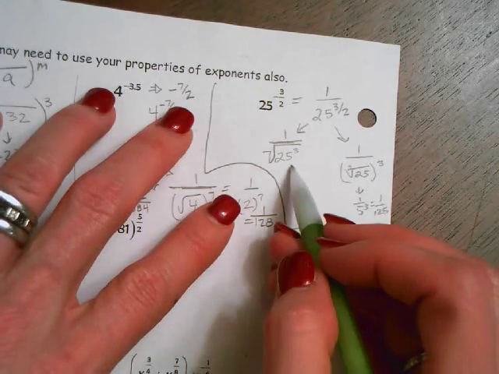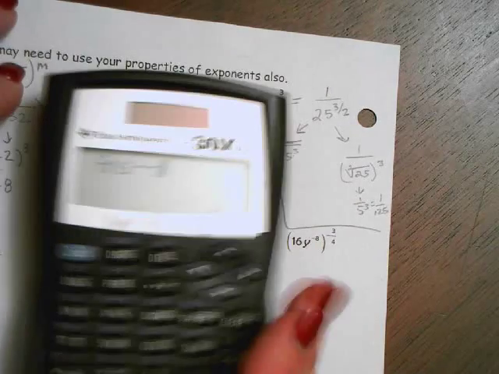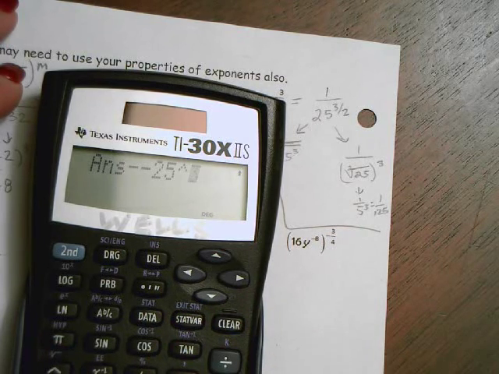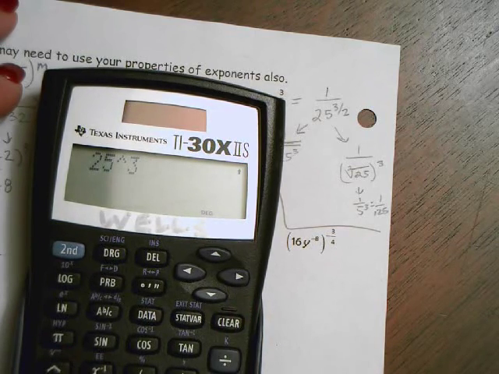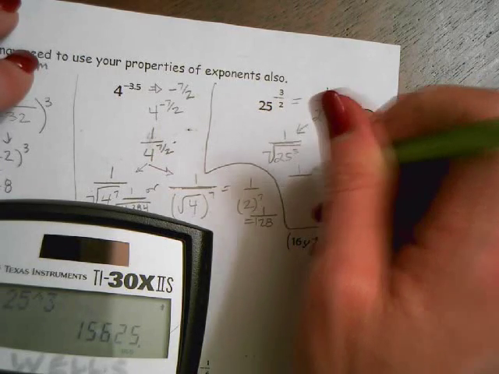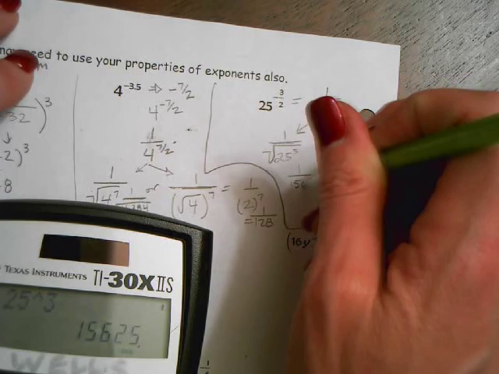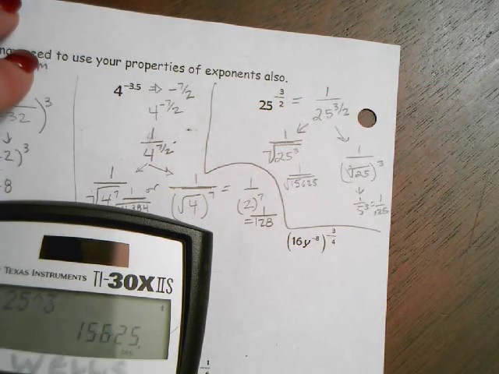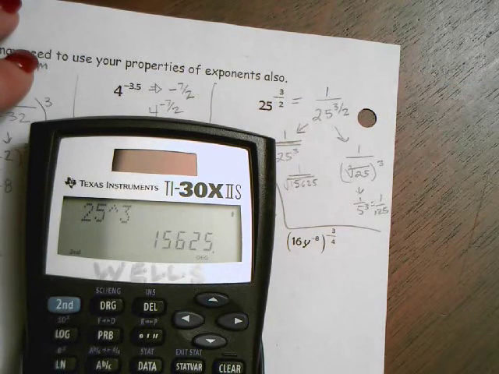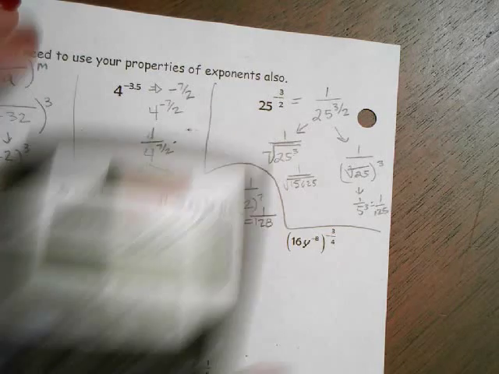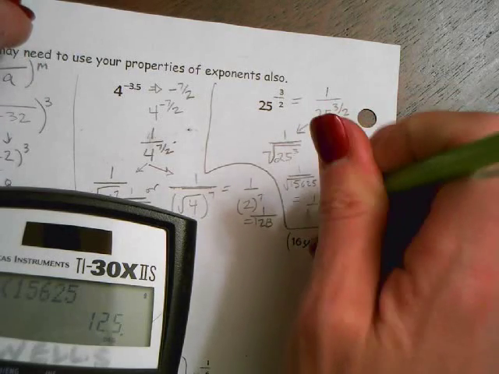Okay? On this one here, I'd have to take 25 cubed, so I'd have to go 25 raised to the third power, and that's going to be 15,625. So I'd have 1 over 15,625, and then take the square root of that. And so if I take the square root of 15,625, I will get 125. So again, 1 over 125.